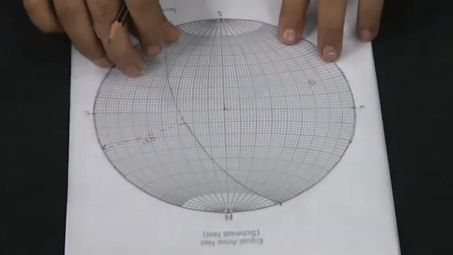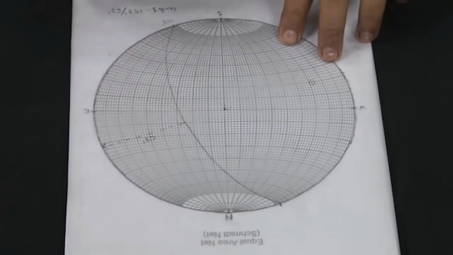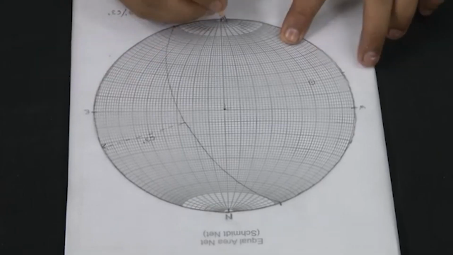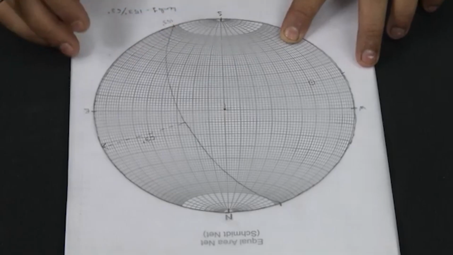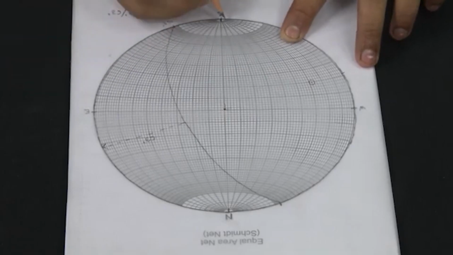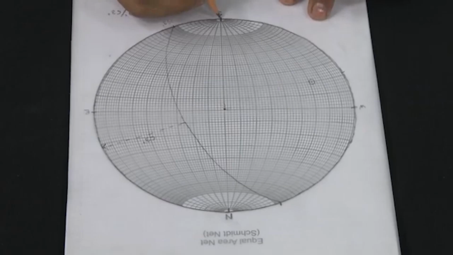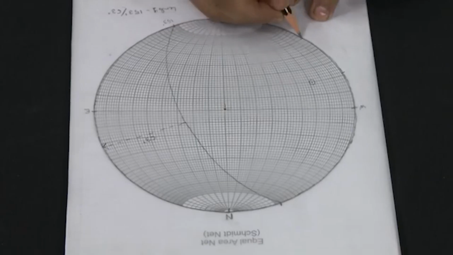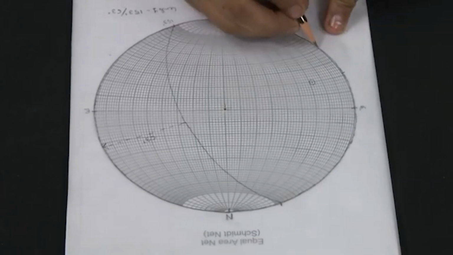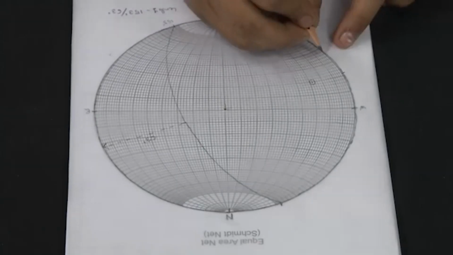Now, in a similar manner we will plot the second pole. The second pole has 237 degree as the trend and the plunge is 19 degree. So first we will see where the 237 degrees is. South corresponds to 180 degrees. So this is 190, 200, 210, 220, 230. So this would be around 237.